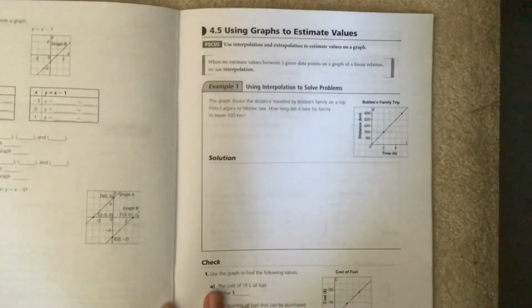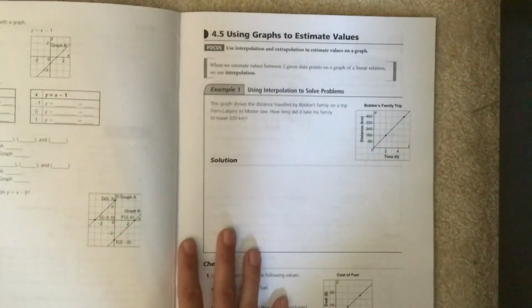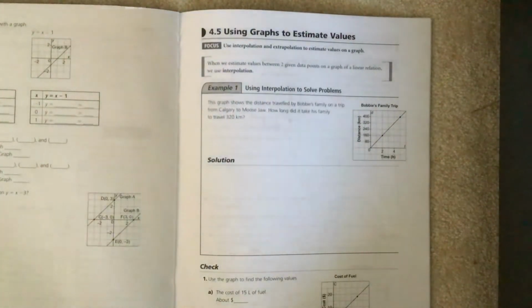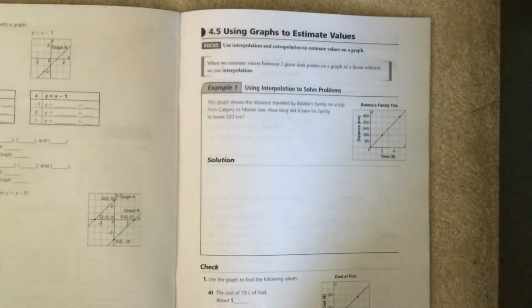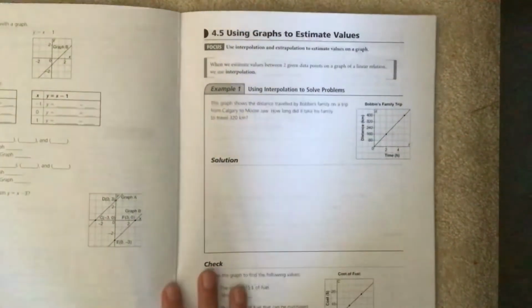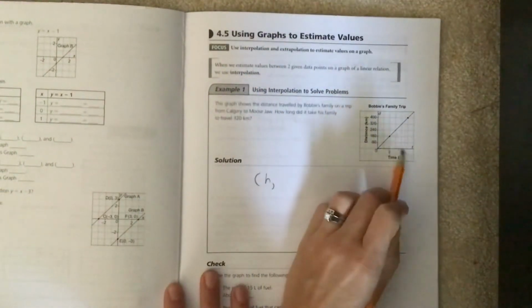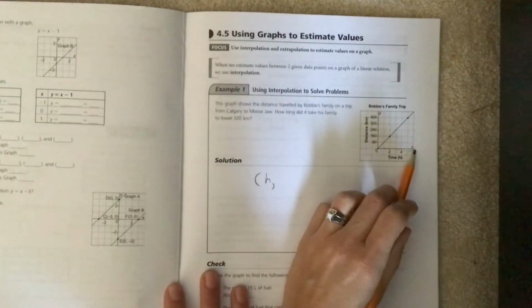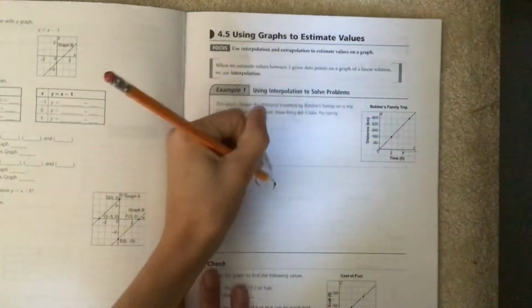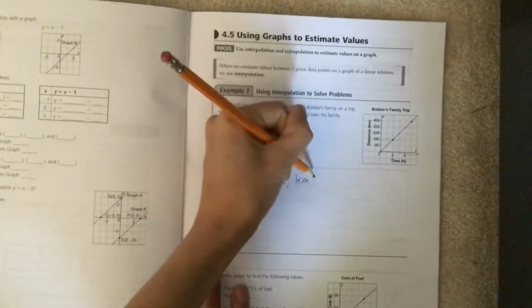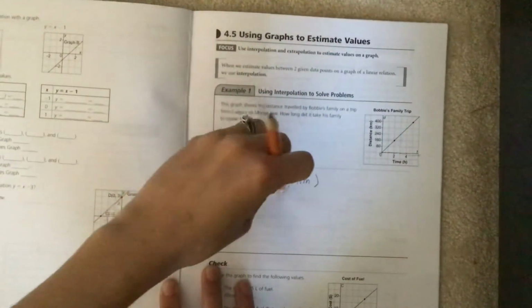The first example says, this graph shows the distance traveled for Bobby's family on a trip from Calgary to Moose Jaw. How long did it take his family to travel 320 kilometers? So what we're going to be looking at here is interpolating. The axis here first is hours, right? The independent goes first. So how many hours did he travel? And then how many kilometers, or how long did it take versus how many kilometers.